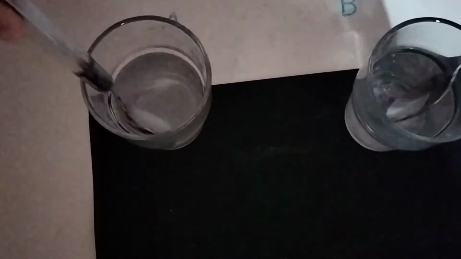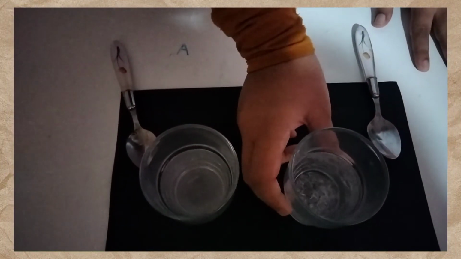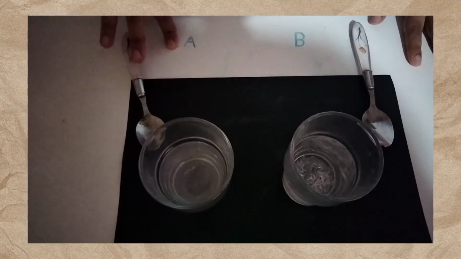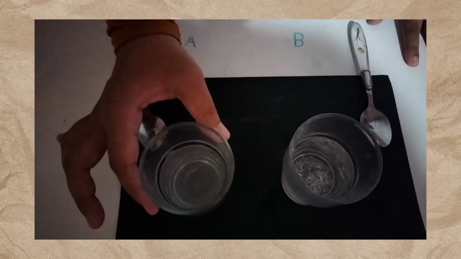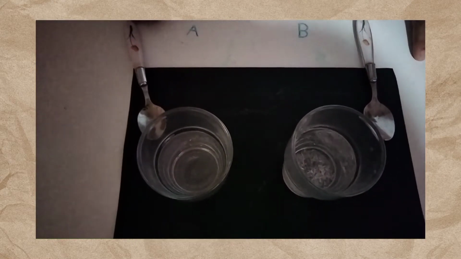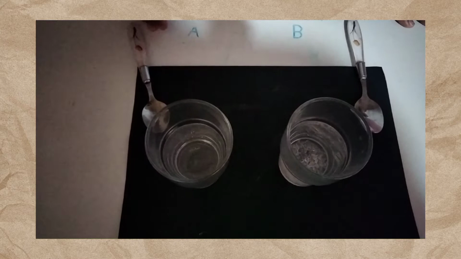After a few minutes of stirring the salt, we can see the differences between the two glasses. In B, which is for coarse salt, there is some salt that remains at the bottom of the glass, and in A, there is no salt remaining at the bottom of the glass. So we will go to the next explanation about this observation.